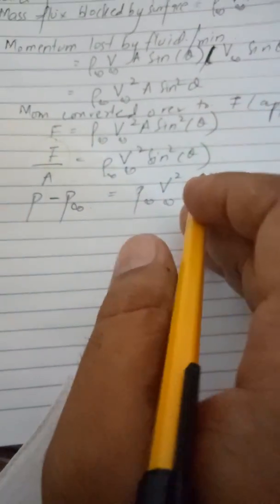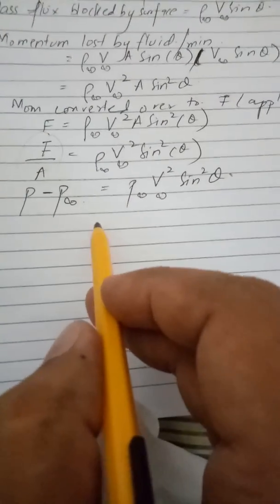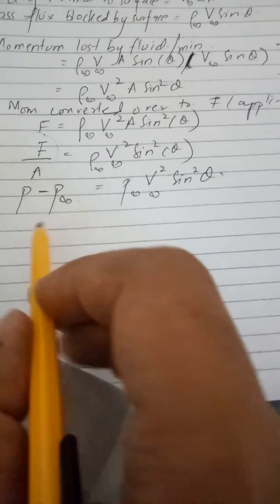In this example, we'll just multiply and divide by 2.